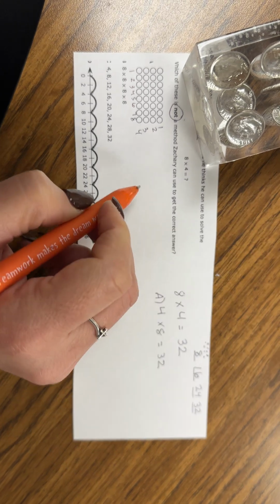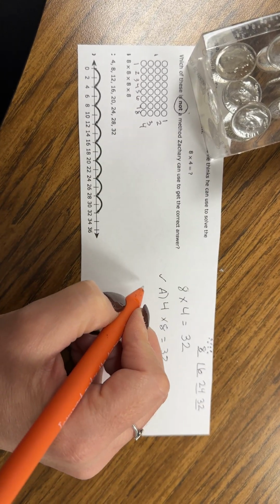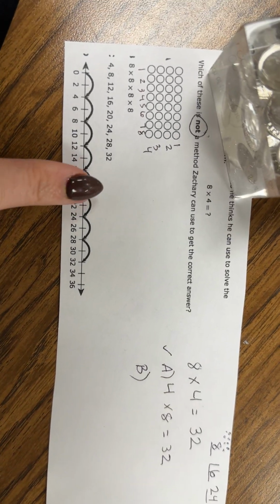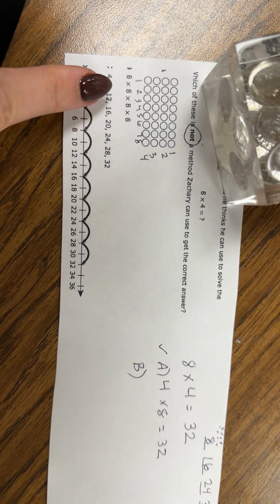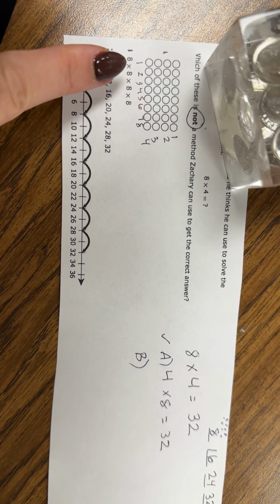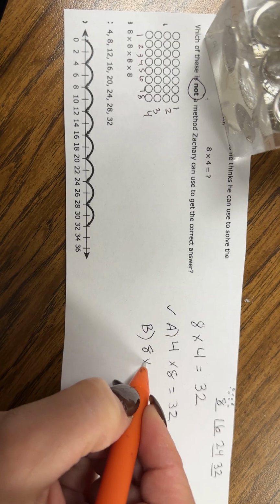Okay, now I'm going to put a check. This one does match. They want the one that does not match a method. So I'm going to go to B. Now, a lot of students do choose B right here over the years because what they see is, oh, I have 8 4 times. So 8, 8, 8, 8, but they don't pay attention to the sign. So I will have them write it down.